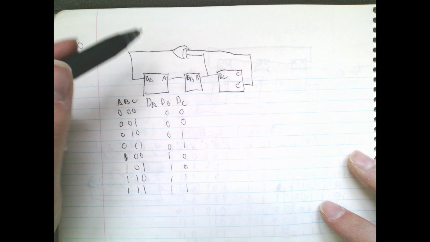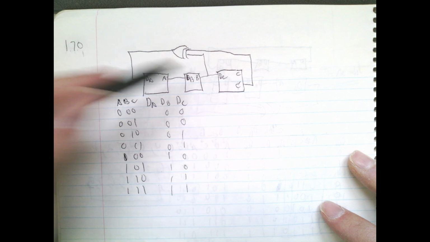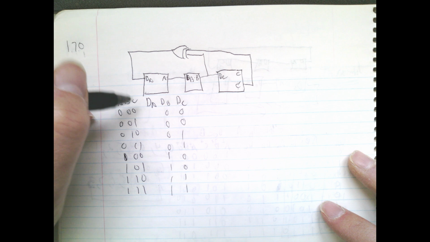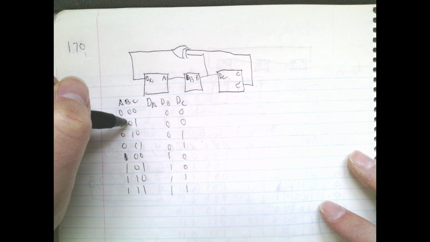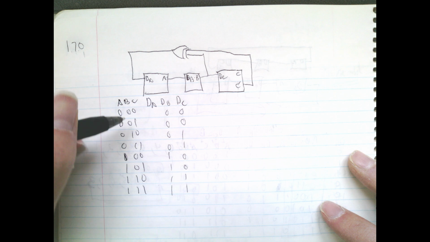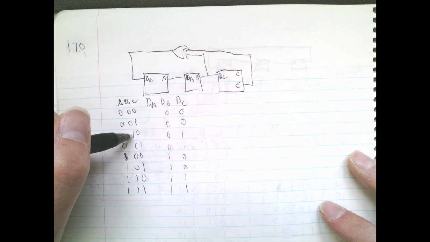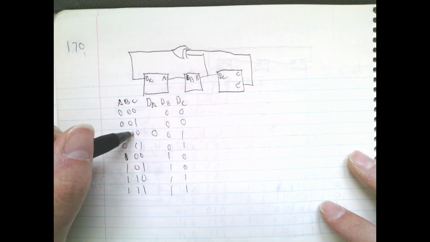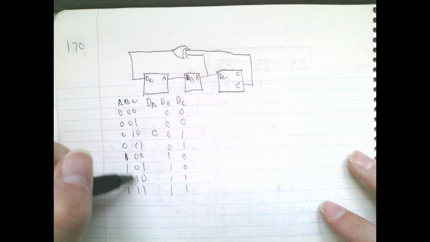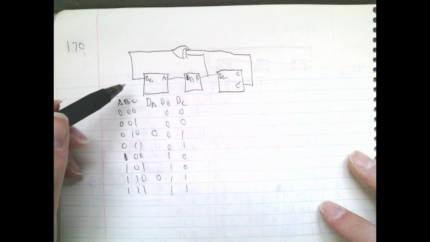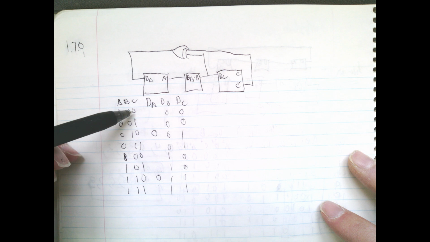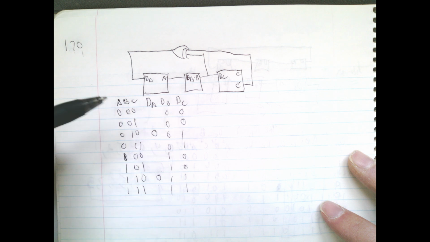The only thing that's not trivial is that we're working with C prime. There's C prime, exclusive OR with B. So here's B. If C prime is equal to a 1 and B is equal to a 1, then the output will be 0. So if I see 1, 0, it'll be a 0. If I see C is equal to 0, that makes it a 1 because we're working with C prime.